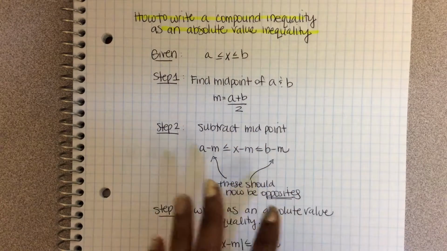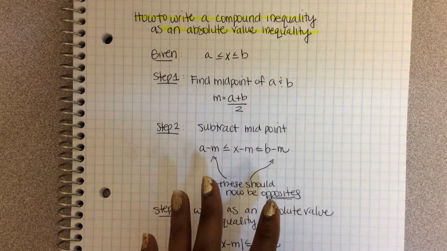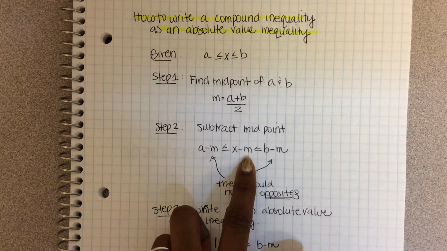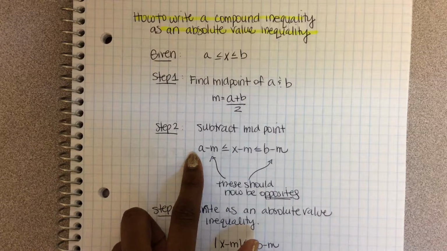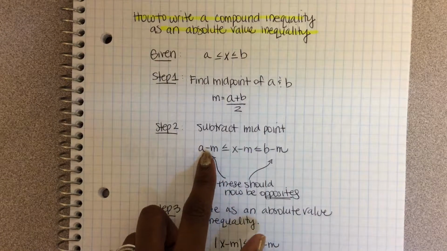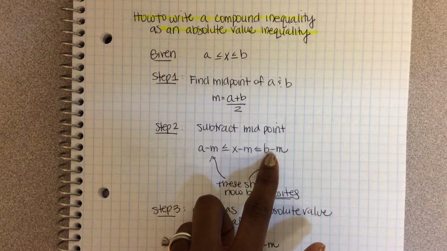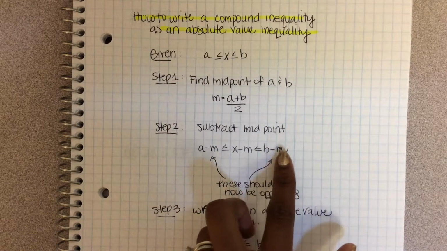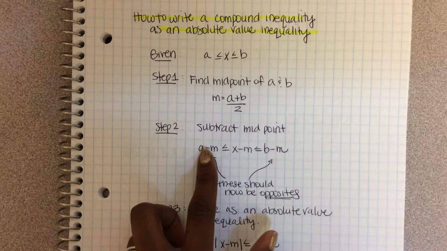Then what you can do is start to create a compound inequality where x minus your midpoint, is between a minus your midpoint and b minus your midpoint. All I did was subtract m from each of these sides. And what should happen is that these two should become opposites of one another. This one should be positive and this one should be negative.